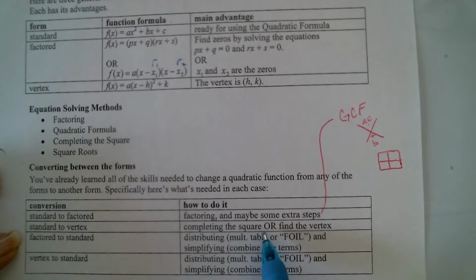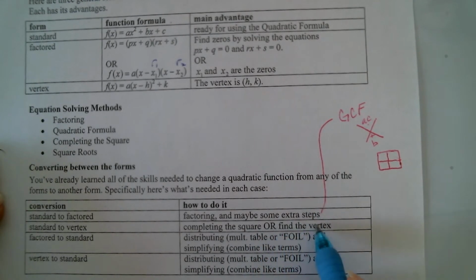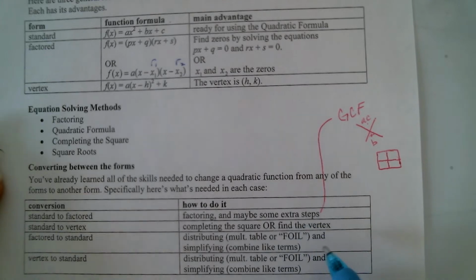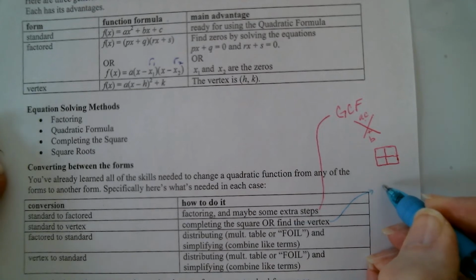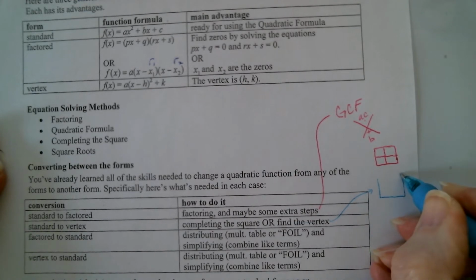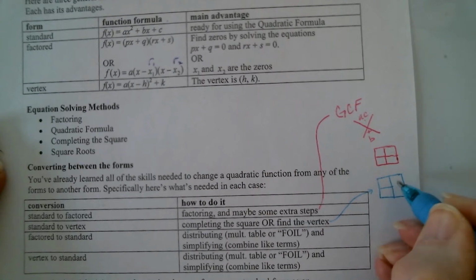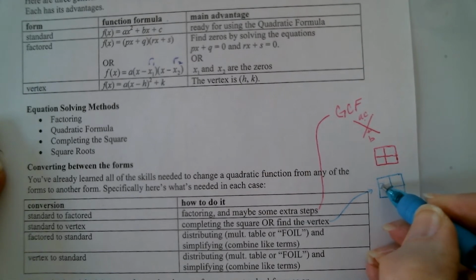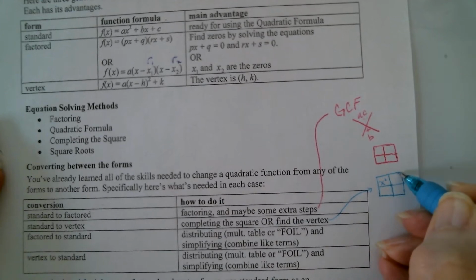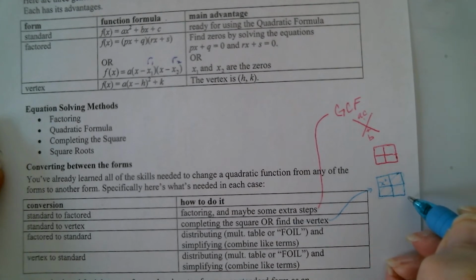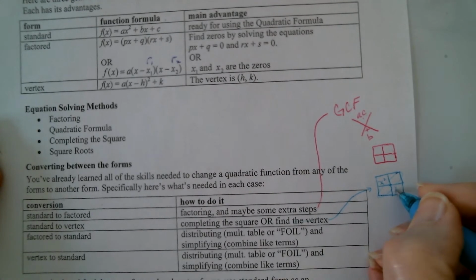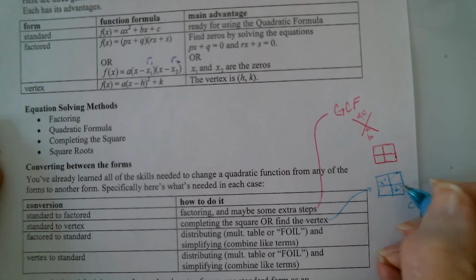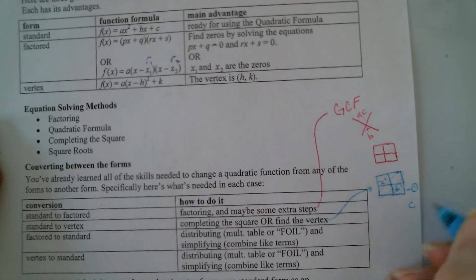If we switch down here, trying to go from standard to vertex, the way we do that is by completing the square. We're going to get there eventually, but we're not far enough ahead that we could do that right now. With completing the square, remember we would probably also use this area model. Your x squared stays here, whatever it is, and then this b value gets split equally. We kick out whatever that c was, and then we complete this square by adding a certain number right here, and then we subtract that number again, whatever that is.